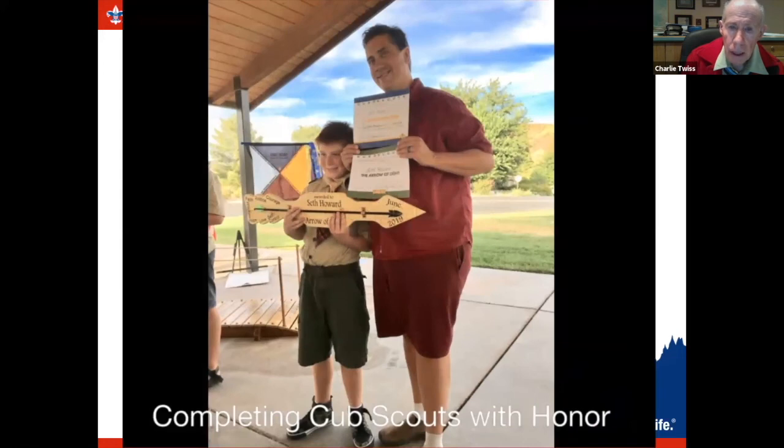Now, here's a Cub Scout graduating from his pack. He has received the Arrow of Light. We provide this really nice plaque for him to put on the wall in his bedroom with his name and when that happened. Dad's got the certificate, graduation, and the Arrow of Light. And you can see by the look on their faces, these are happy campers, dad and son.